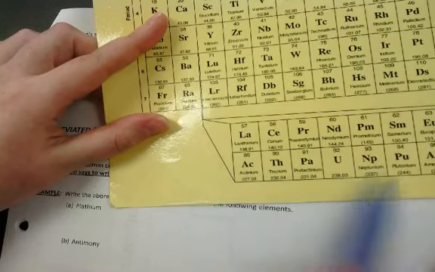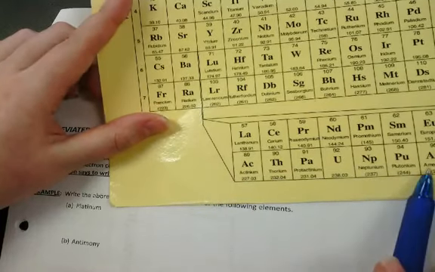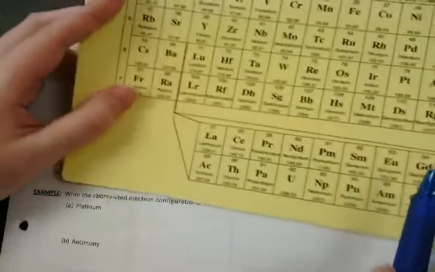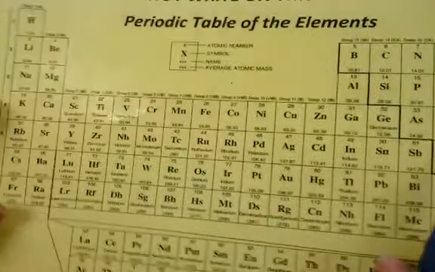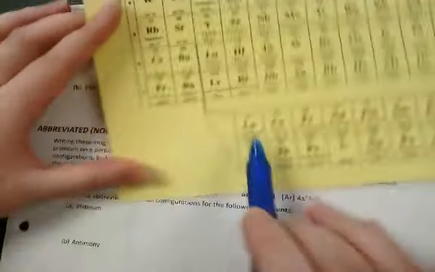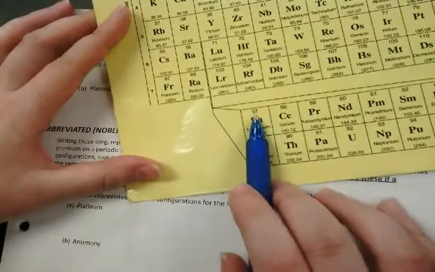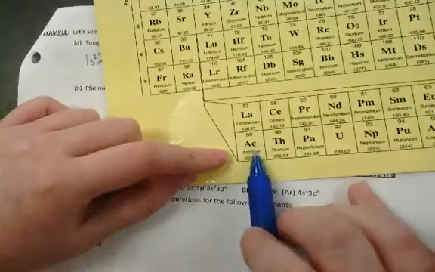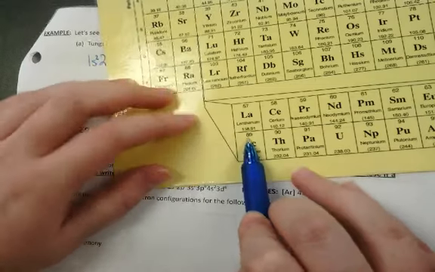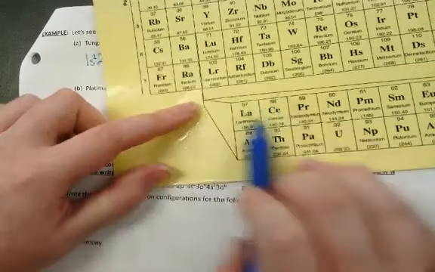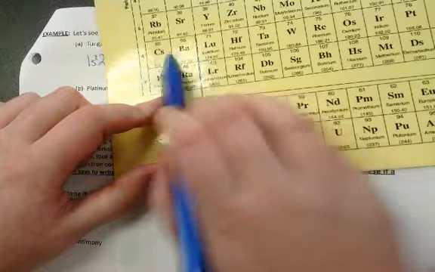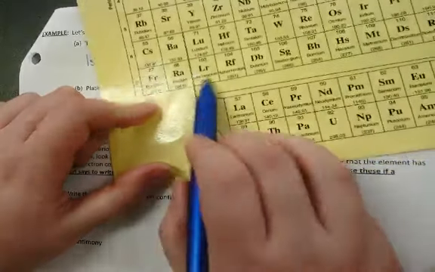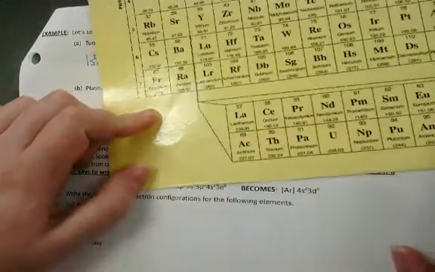Well, 5f14 is the next one. That's your actinides. No, so this one here, our lanthanides, that's 57. That goes in between 56 and 71. Our actinides start at 89. That's the one in between. So our lanthanides go in period 6, and our actinides go in period 7.